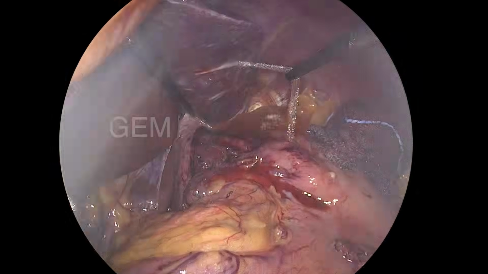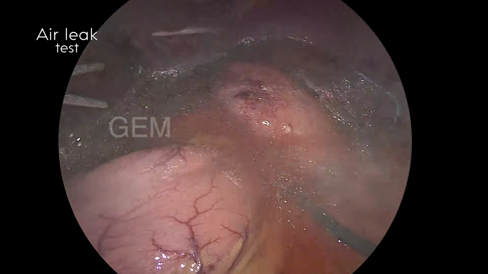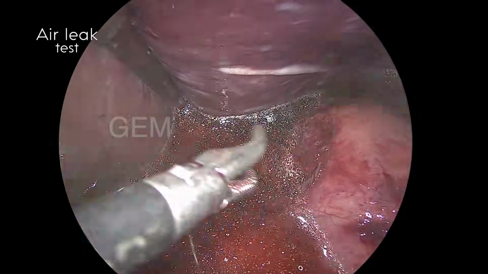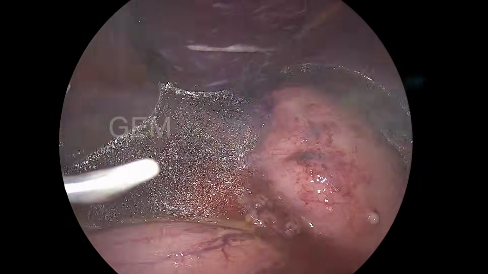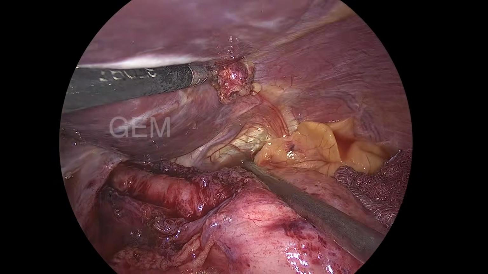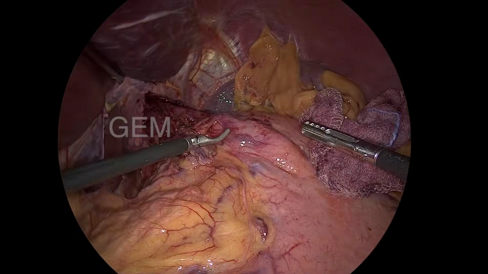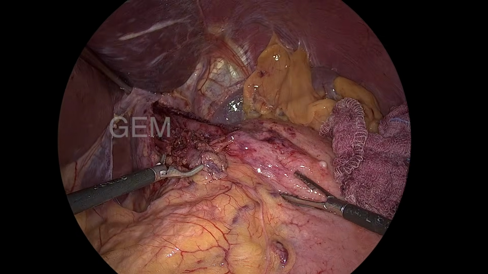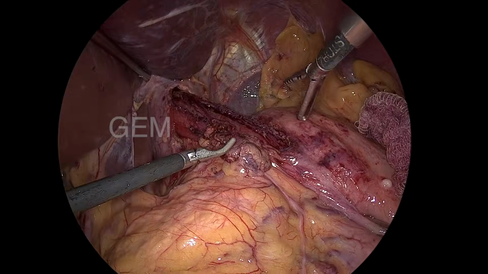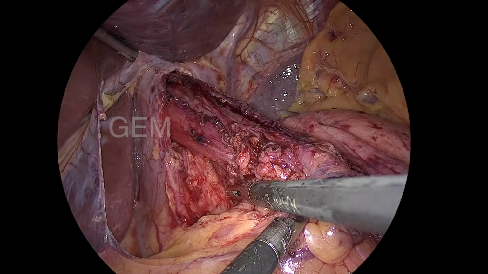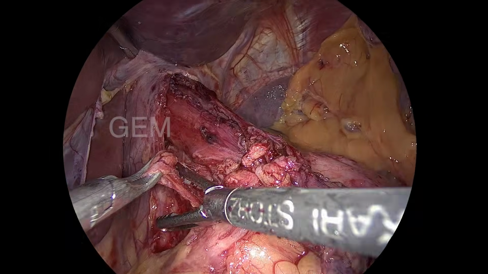Now, this is the time for the air leak test. Since the Ryle's tube is inside the stomach, I ask the sister to push air into the stomach. You can see air is coming inside the stomach fundus, there is no leak. I am not doing an endoscopy regularly in cardiomyotomy. Only in a redo fundoplication or redo Hellers, I do an endoscopy because the anatomy is varied and we have to look for any injury.